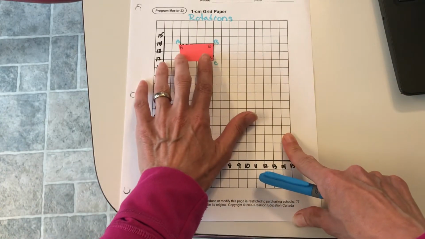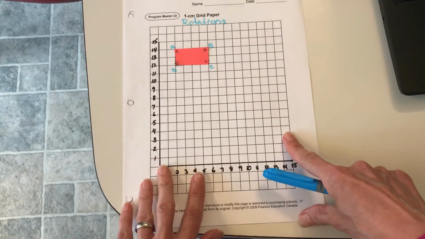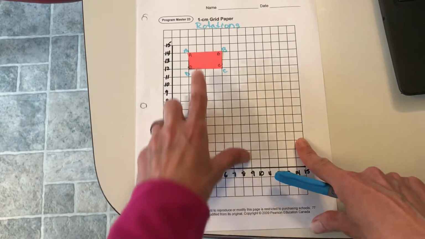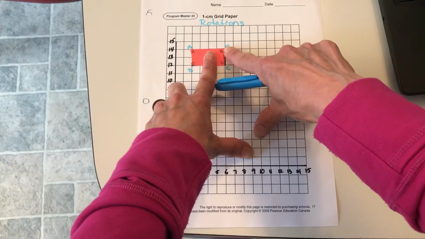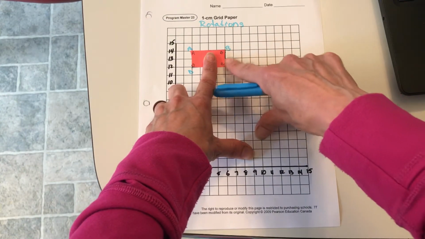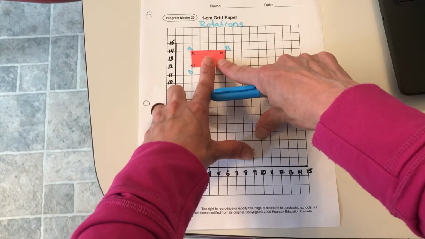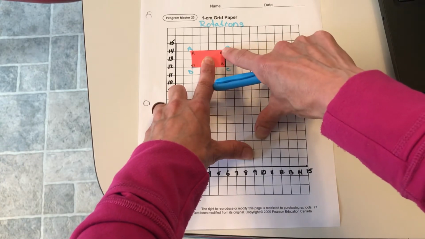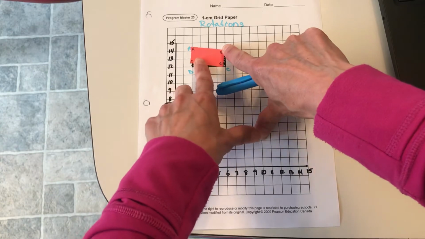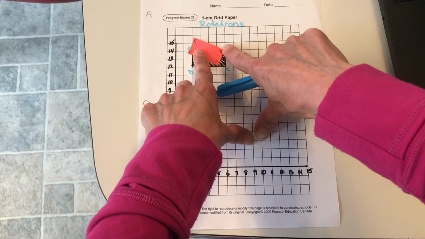So I'm going to start with my figure right here, and I'm starting with my shape on here because this is the easiest way that I've found to do it. And if I want to rotate it around point B, listen to the language very carefully. I'm going to rotate rectangle or quadrilateral ABCD 90 degrees around point B. And I'm going to go clockwise.